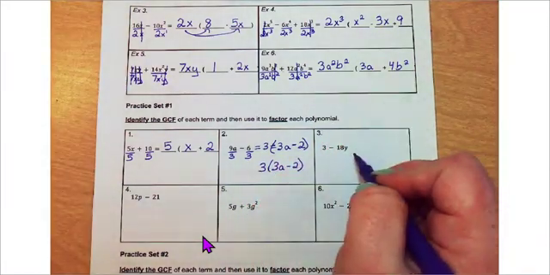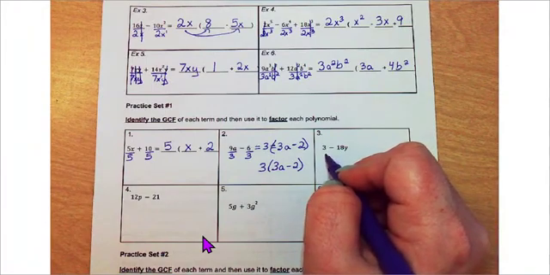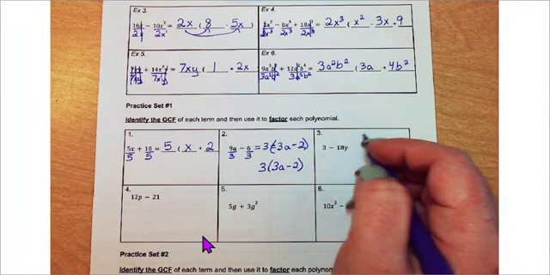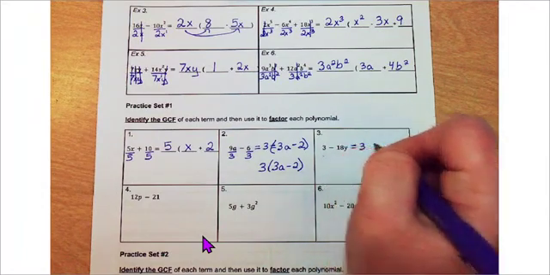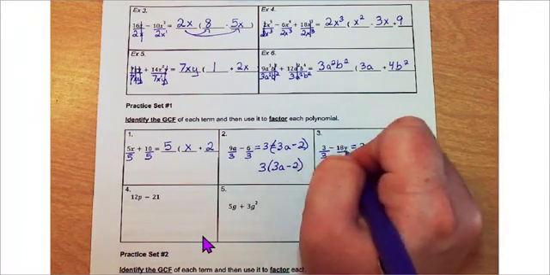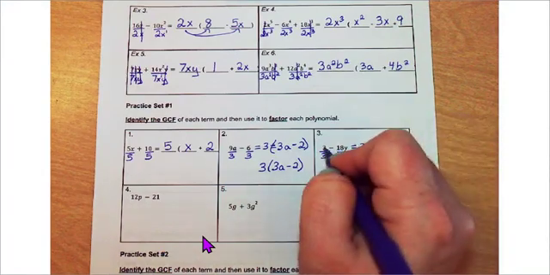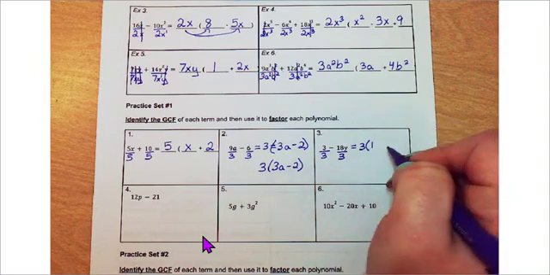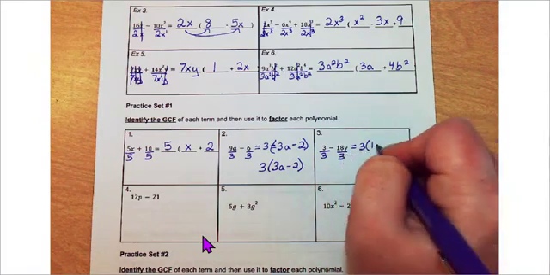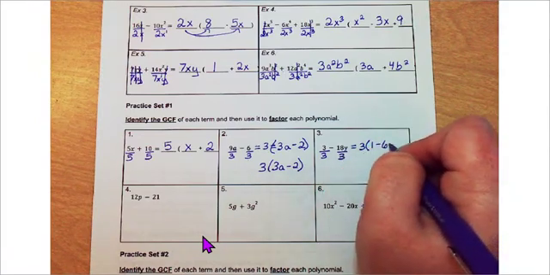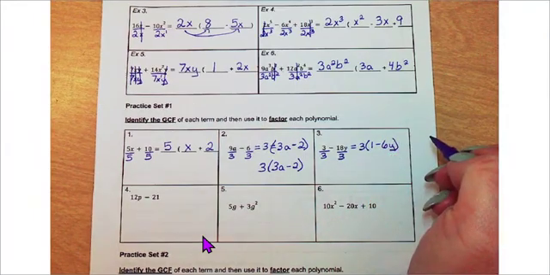Now I'm going to look at number 3. What's my GCF for 3 and 18? It is 3. So I'm going to divide each one of these by 3. 3 divided by 3 is 1. 18 divided by 3 is 6. And then I'm going to have that y attached to it.